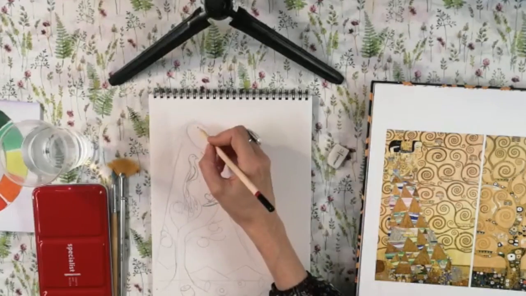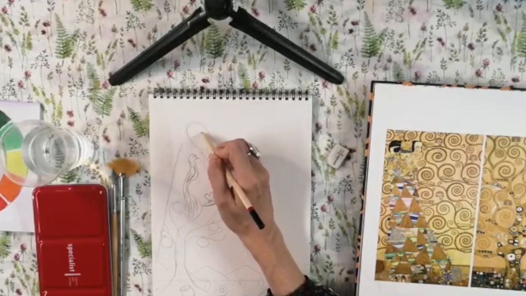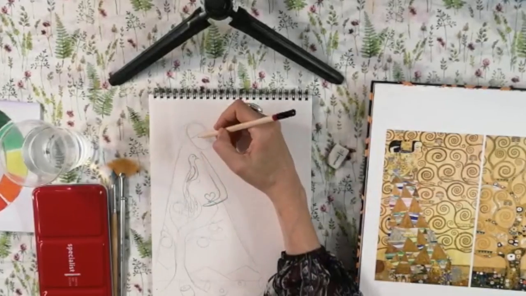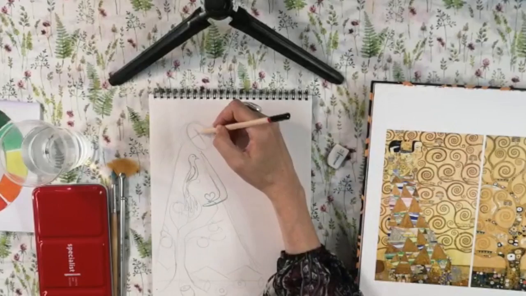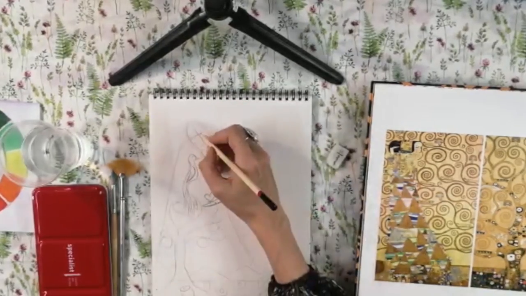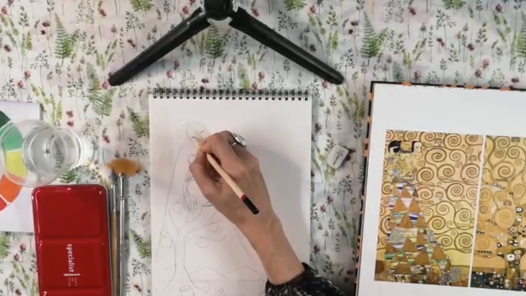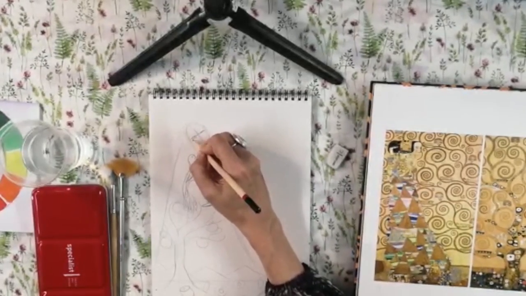And then we're going to draw her face. To draw the face, we'll draw the line here, the line here, and the line here, and these are our guidelines where we're going to show the eyes.